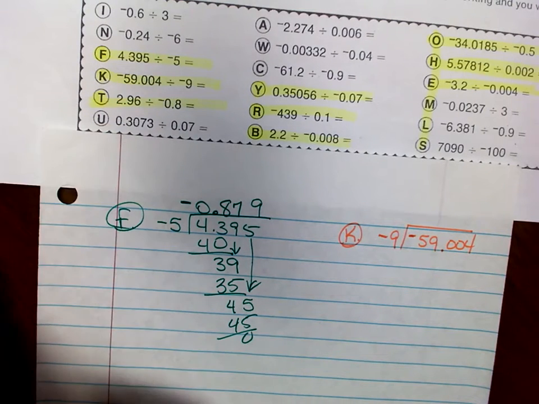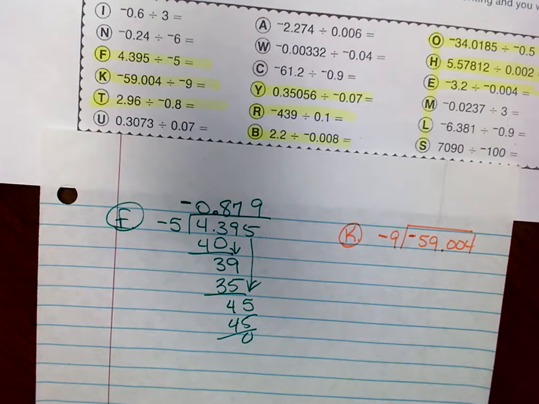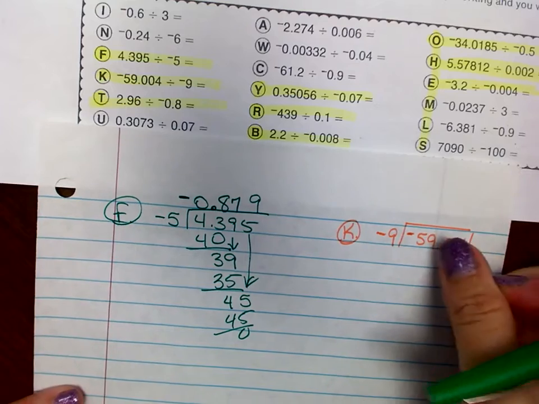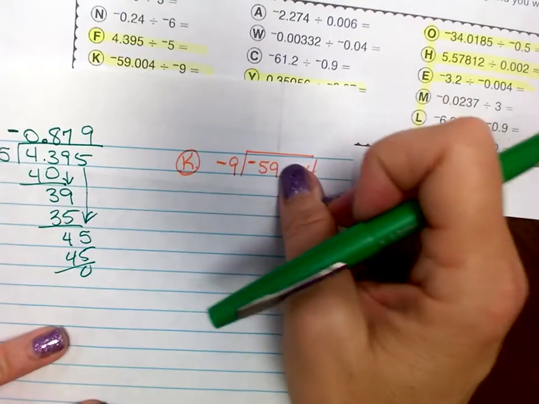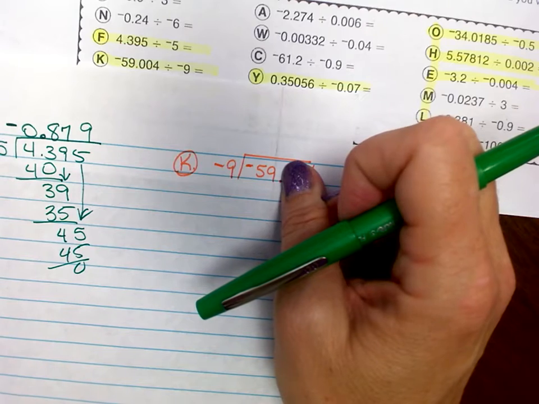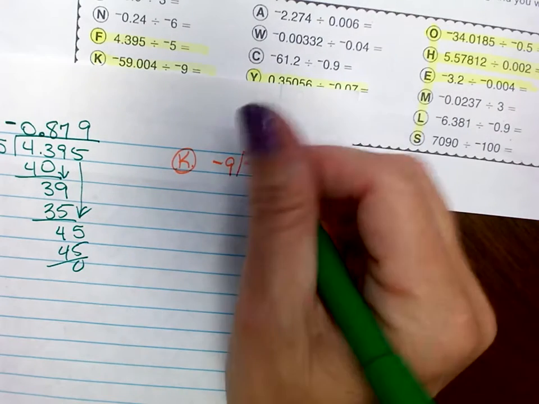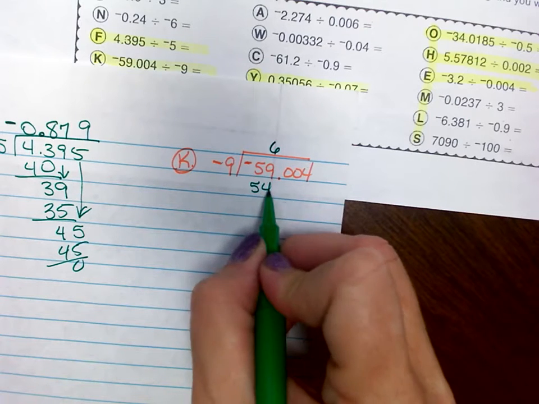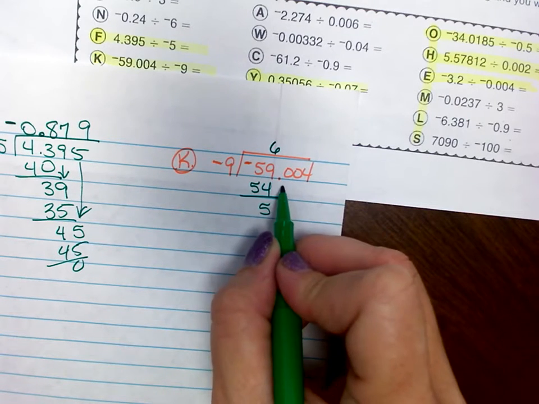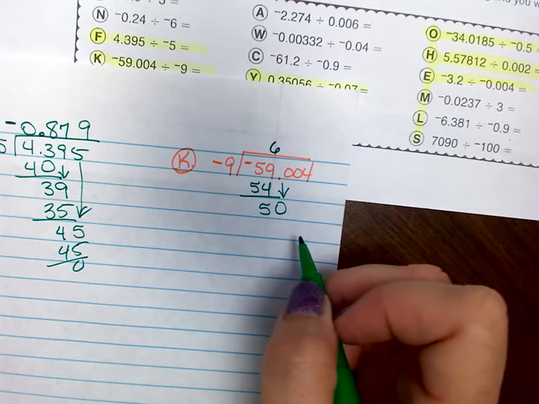So my answer is going to be a positive. So I'm going to look, 9 cannot go into 5, but 9 can go into 59 6 times. 6 times 9 is 54. 5 left over, bring down your 0.